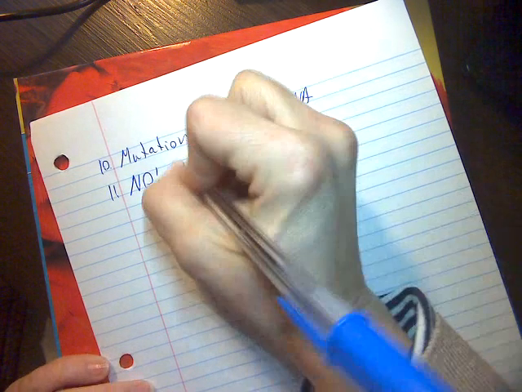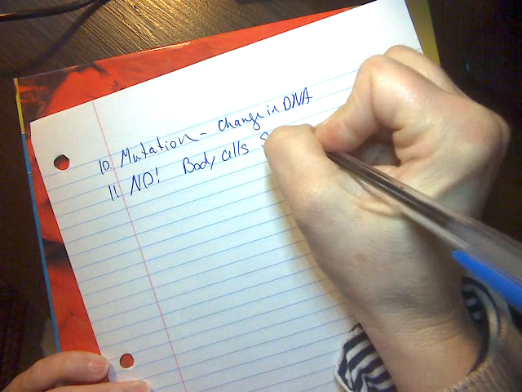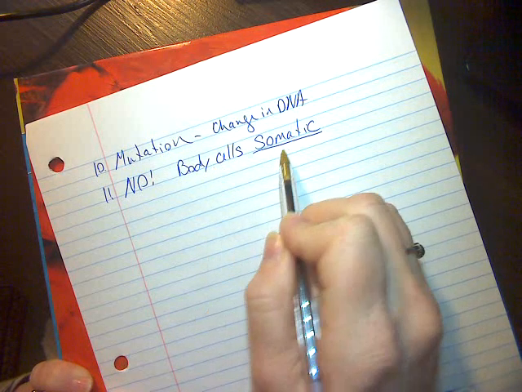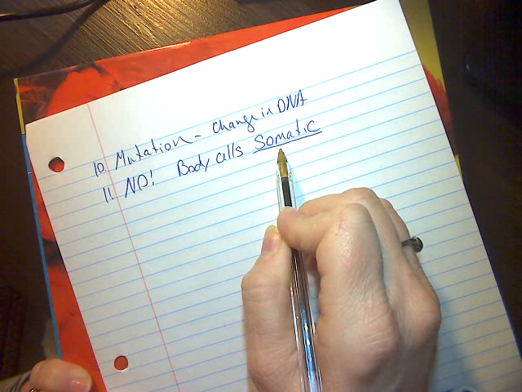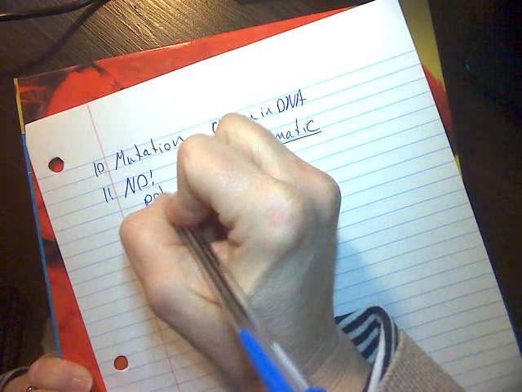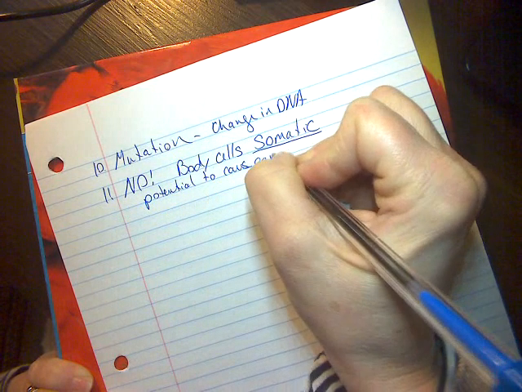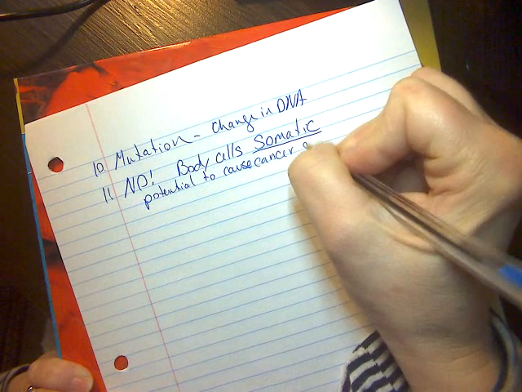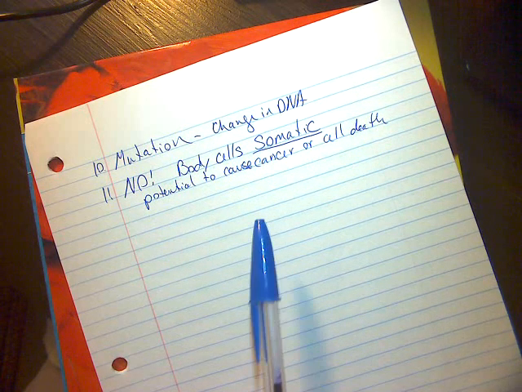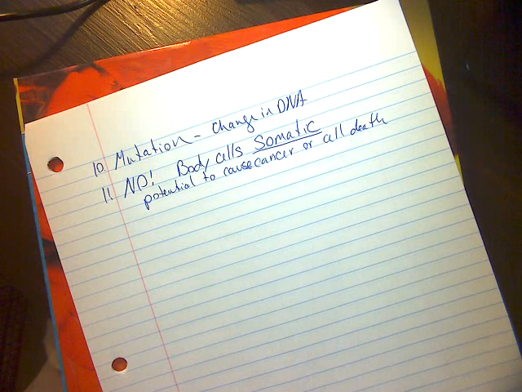So remember, body cells are somatic. And that's an important word. When we talk about somatic cells, we're talking about body cells. Any mutation that happens in a somatic cell is not going to be passed on. Now, it has the potential to cause cancer or cell death. Okay, so a mutation in your body cell could cause cancer, it could cause that cell to die, but it would never be passed on to your offspring.